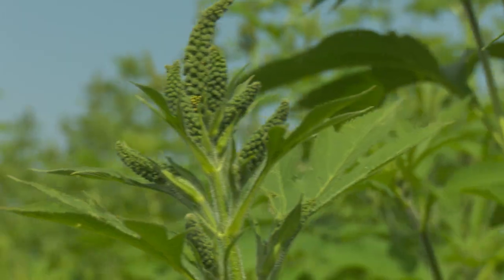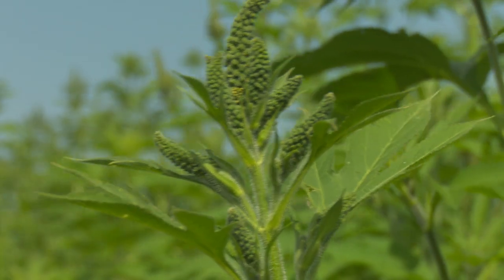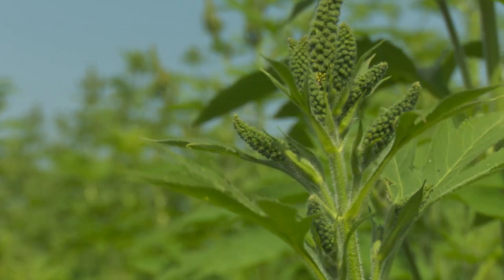The major differences between giant ragweed and common ragweed: one, you start from the seed. They both have these crown-like seeds. However, the seeds from giant ragweed are usually bigger than the common ragweed.